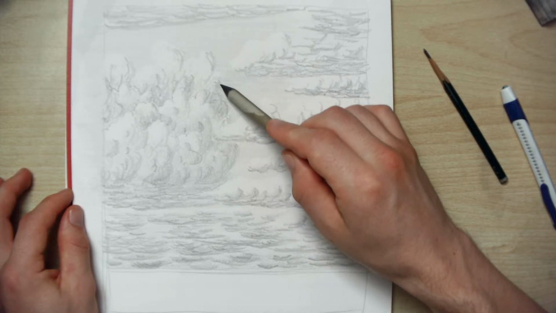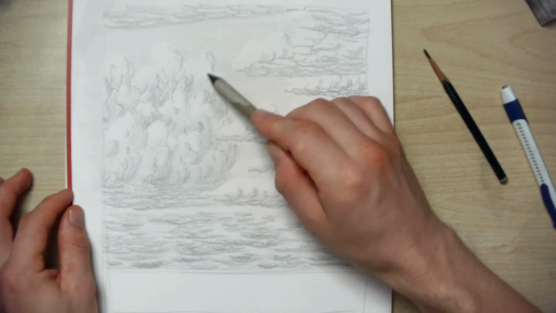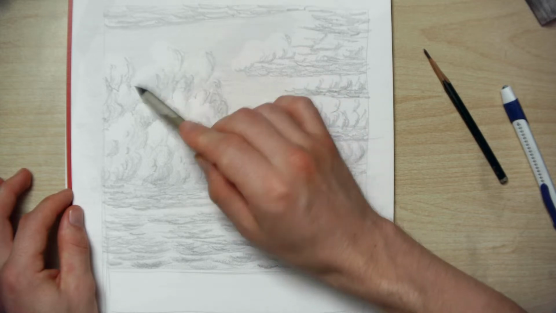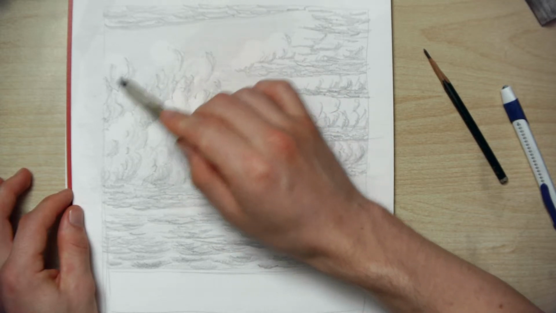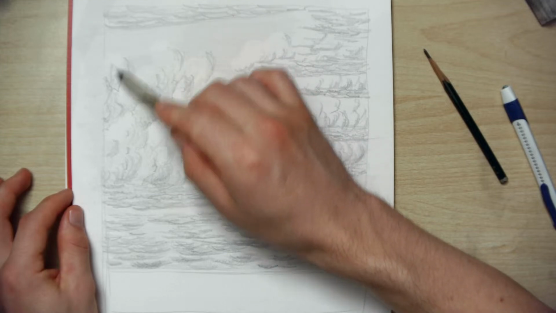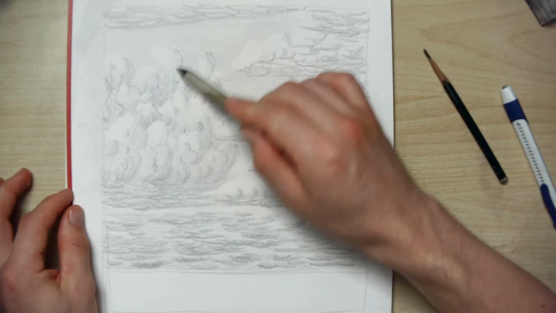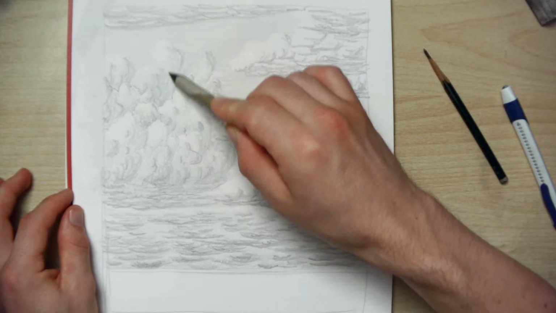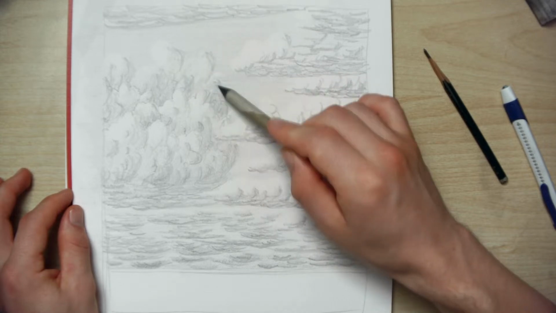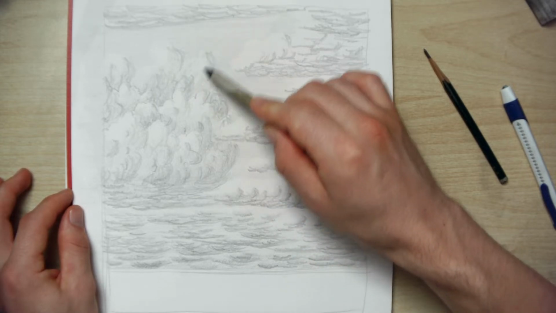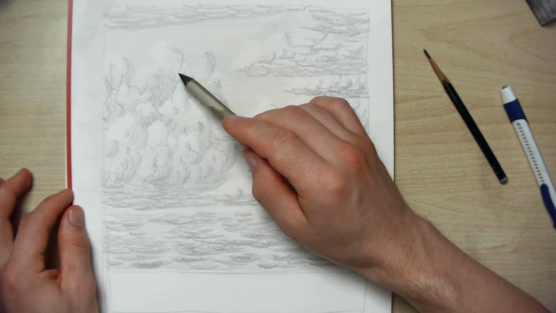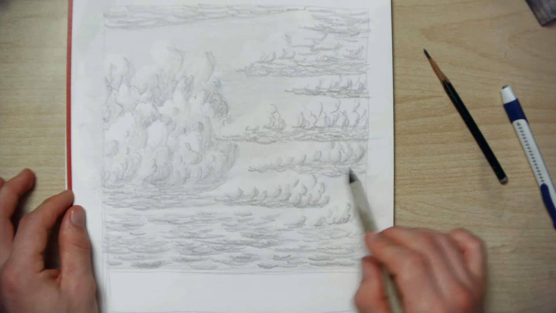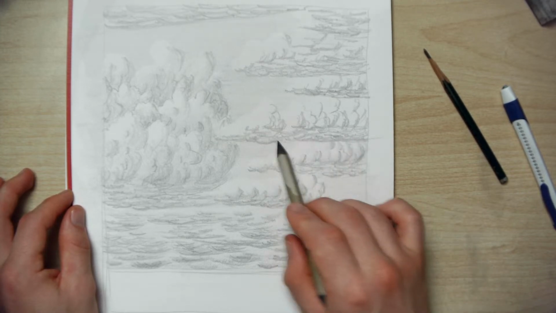The last one of the bulk towering up there. Okay, I did this one already. The next one is this one.